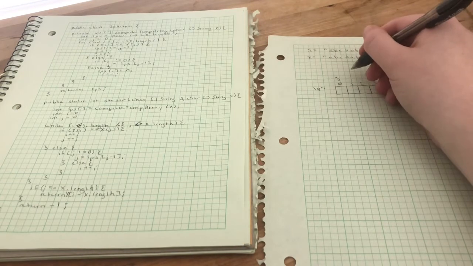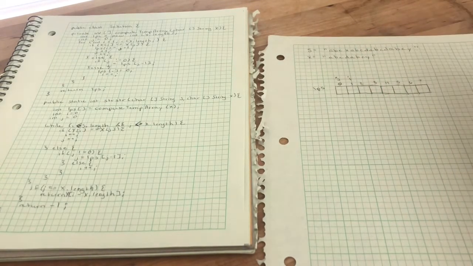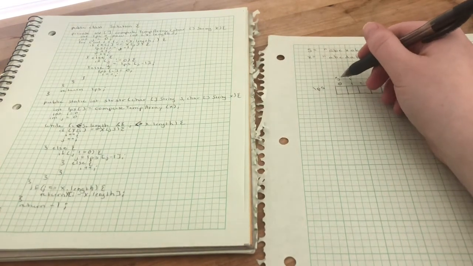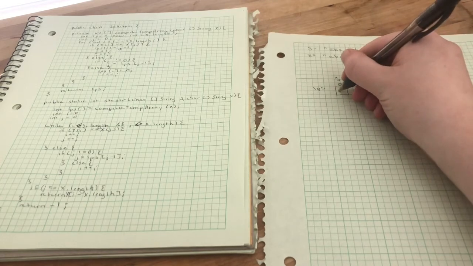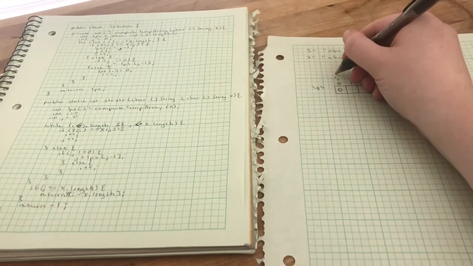And then we'll have a for loop for i that will start at 1. Now we're going to be comparing i to j, and this first one should just be 0.